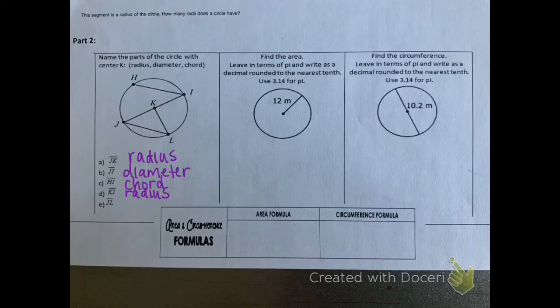JL. So J and L have endpoints on the circle, however they do not pass through the center, so that would be a chord.